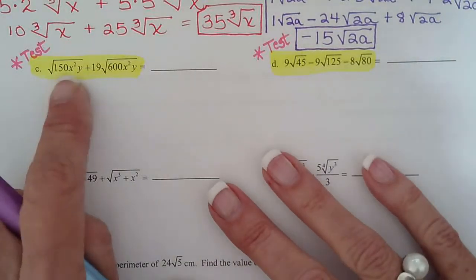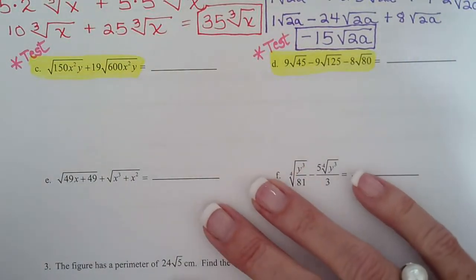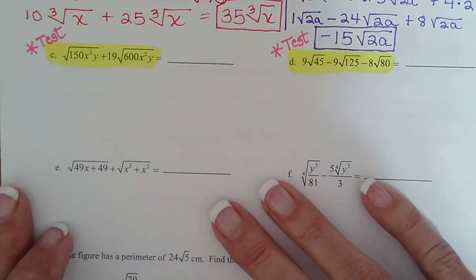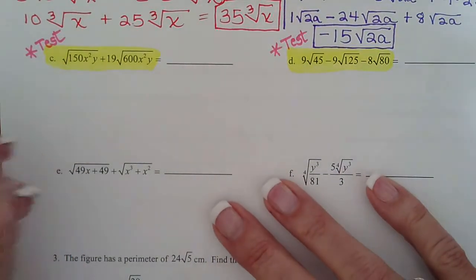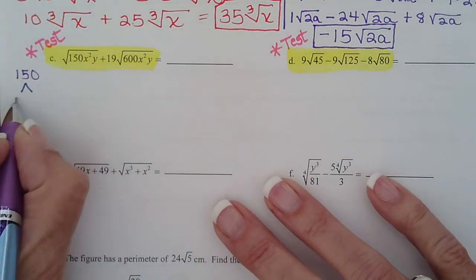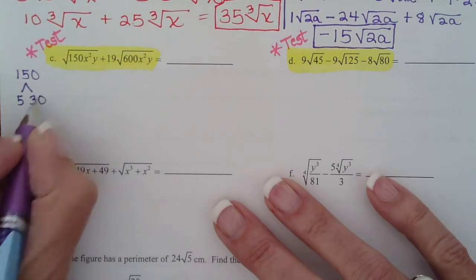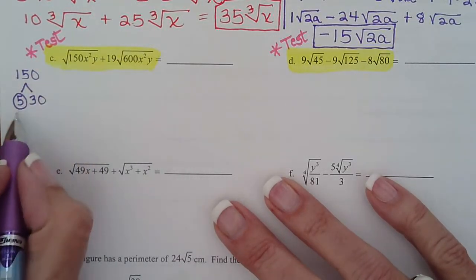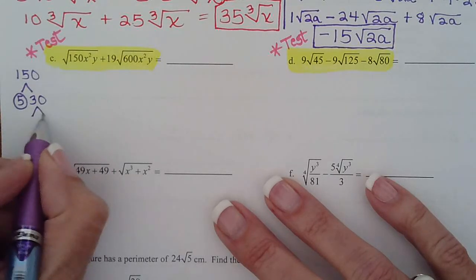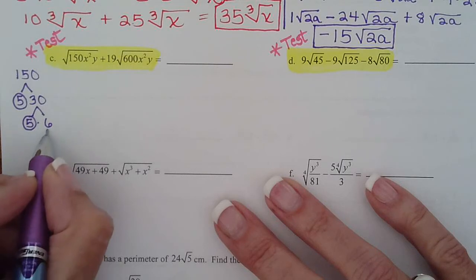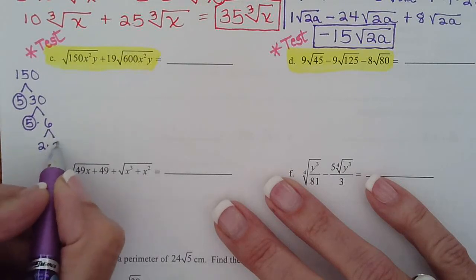So we have to break down 150 and we have to break down 600. Wow. Let's go over here in the margin. So 150 is what? 5 and 30? Because 15 is 5 times 3. Add the 0. 5's prime, so circle it. 30 is 5 times 6. 5's prime, so circle it. And then we have 2 and 3.